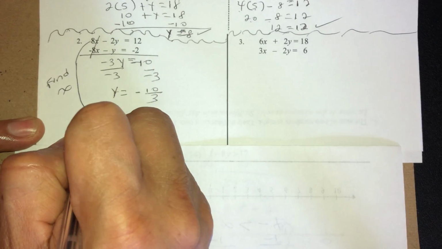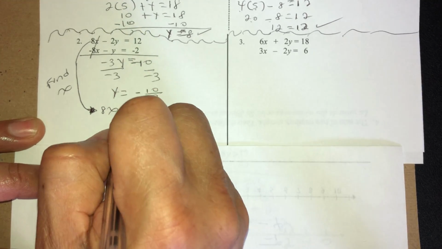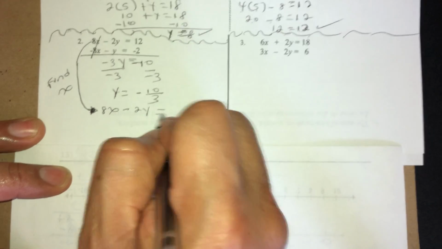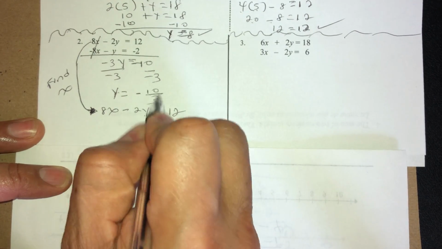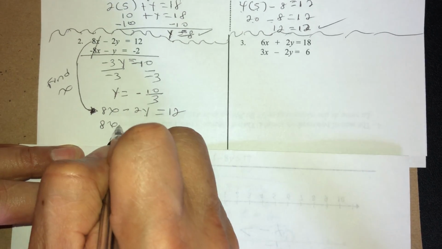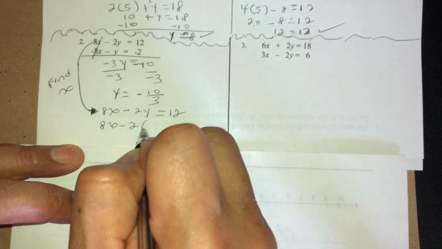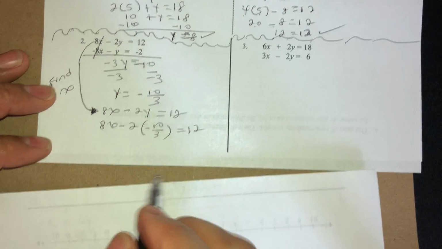Find x. So I'm going to copy the whole equation, right? Which is 8x minus 2y equals 12. So now remember, this y becomes now what? Becomes negative 10 over 3. So 8x minus 2 parentheses negative 10 over 3 equals 12.